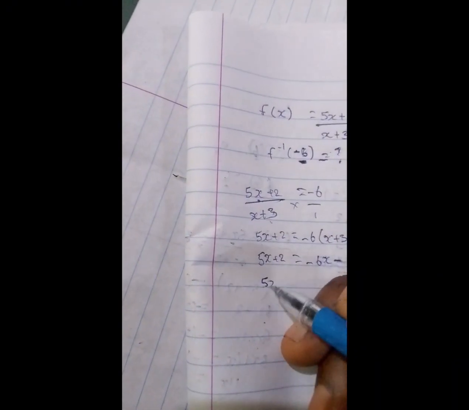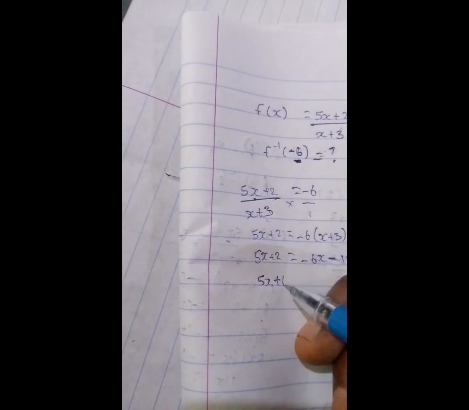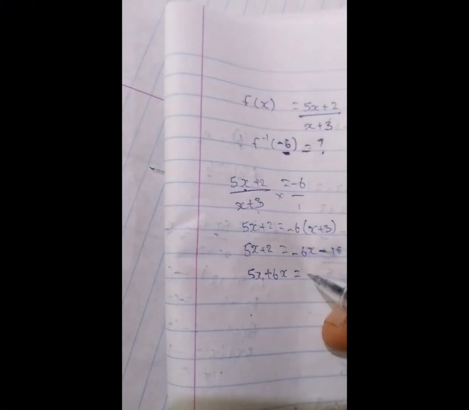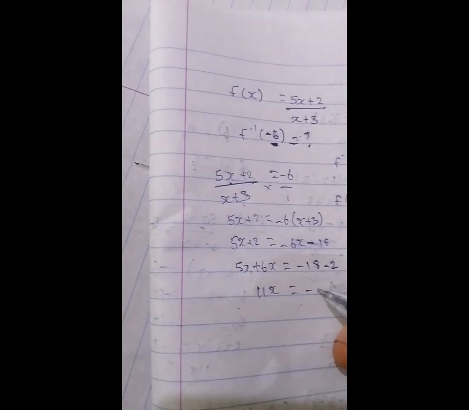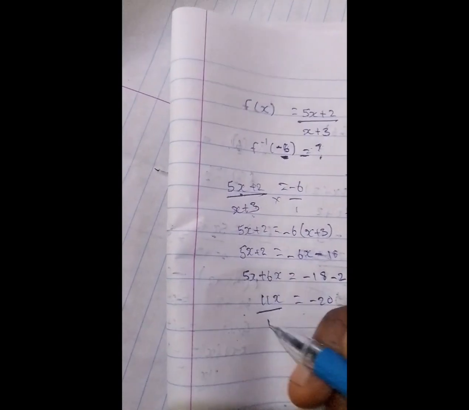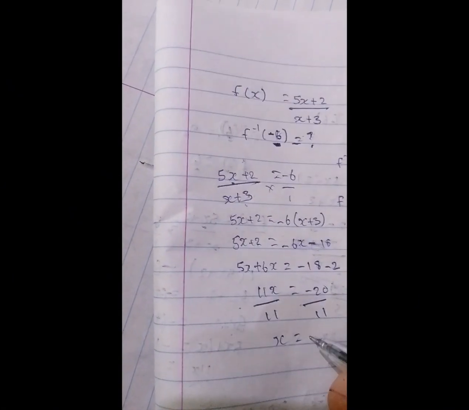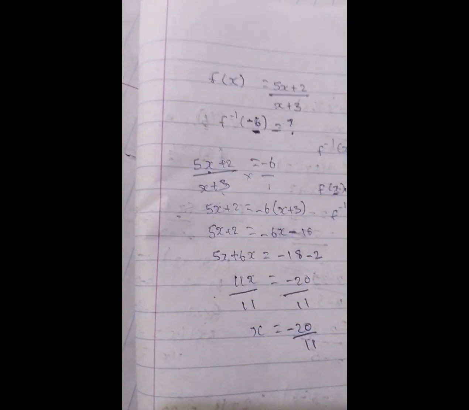So I have 5x normal here. This minus 6x is going to come to the other side and change to plus 6x. So minus 18, this plus 2 will change to the other side, change to minus 2. 5x plus 6x will give me 11x. So minus 18 minus 2 will give me minus 20. I'll divide both sides by 11. So this is my x is equal to minus 20 all over 11. The same result we got. So that is how this works.